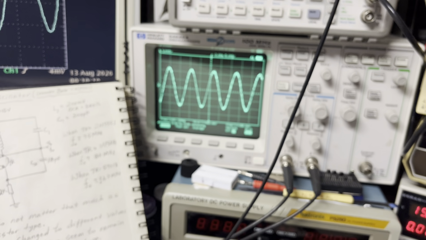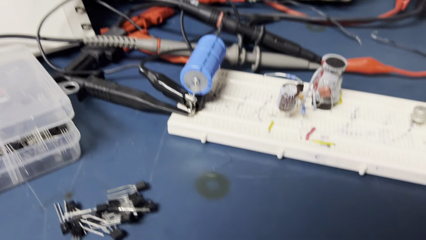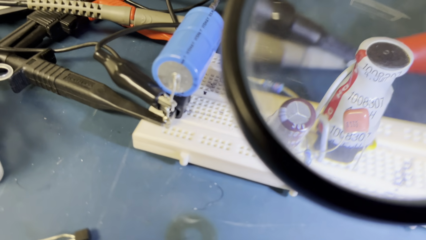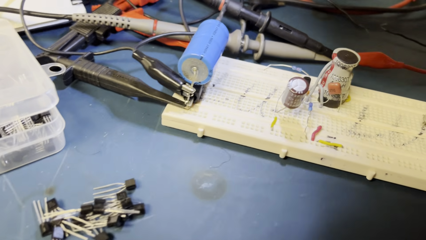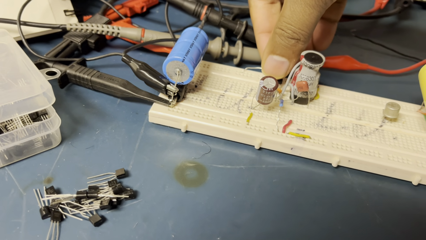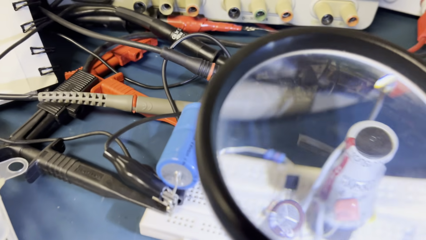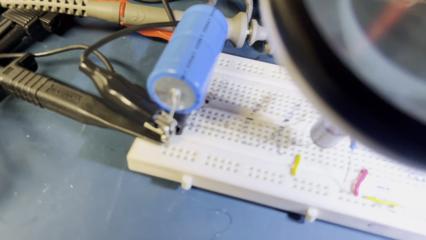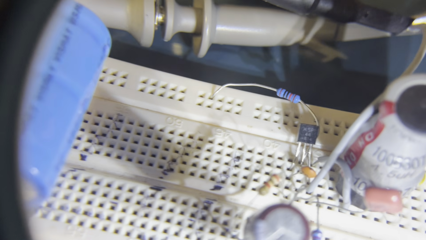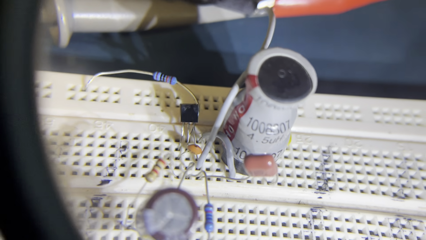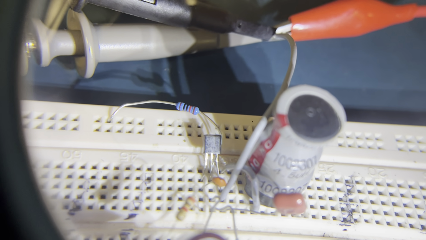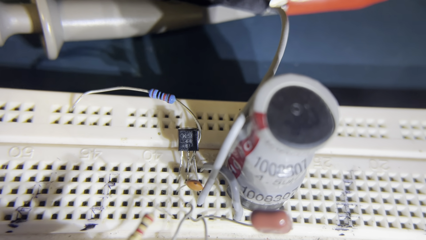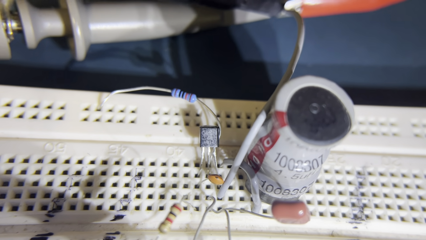So the one that I'm testing at the moment is, if you take a look, I believe that is, I don't know if you're able to see that. Let's take a look. That one is KSP44. It's a genuine transistor from a name brand. I hope you can see it. Yep, so you can see it. KSP44.